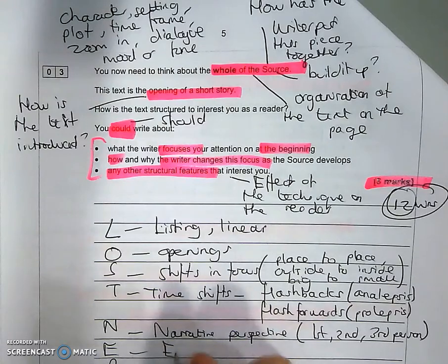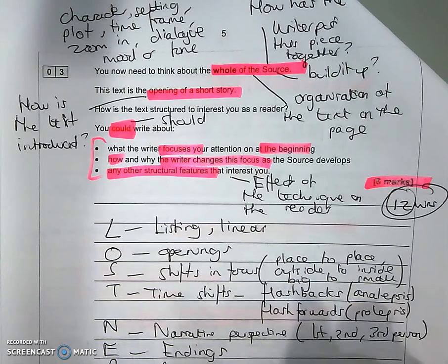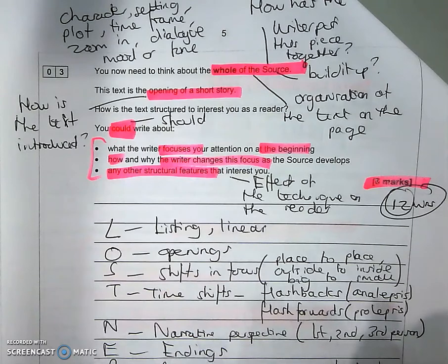We've talked about the beginning, so we're also going to talk about the end of the piece. We're going to look for repetition. We're going to look for patterns. We're going to look for motifs, juxtaposition.